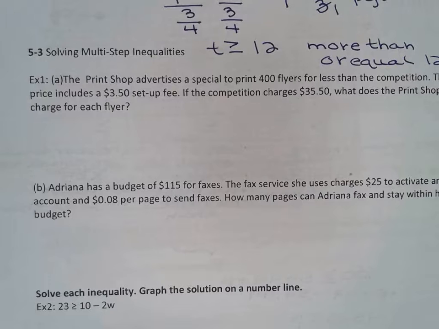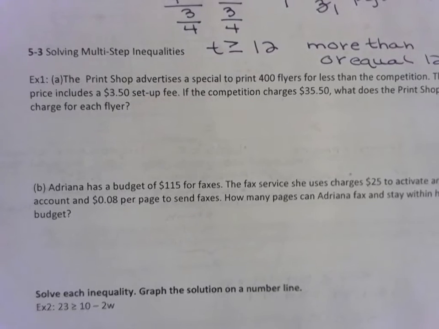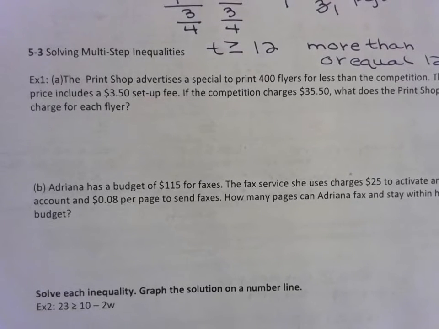Okay, so if I look at example 1, starting with some story problems, same idea with story problems. Look for what they're asking for. The print shop advertises a special to print 400 flyers for less than the competition. The price includes a $3.50 setup fee. If the competition charges $35.50, what does the print shop charge for each flyer?